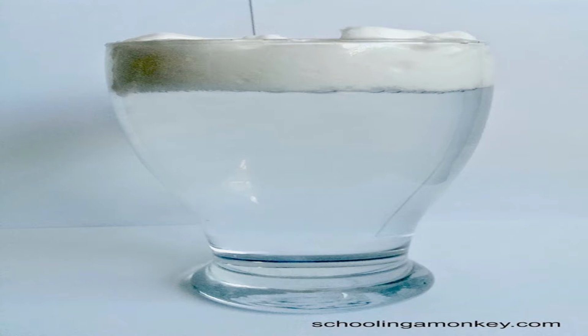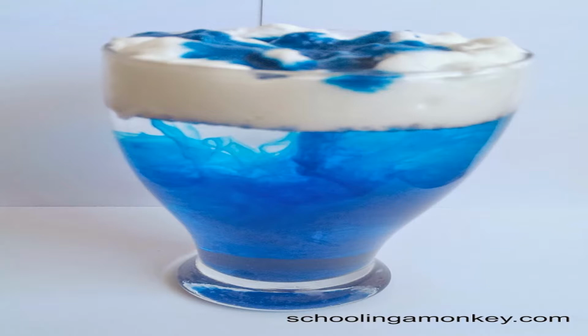Now, once the students have done that, you want to begin to apply the dye. The way the dye is to be applied is that each student will apply a drop at a time. It's not to be poured in. They slowly take the drops and apply them in different locations throughout the glass on top of the shaving cream.